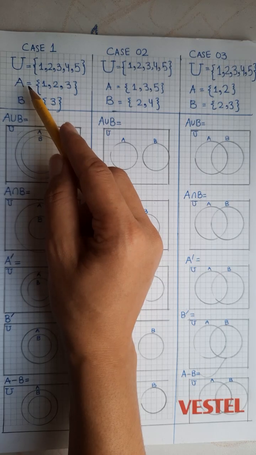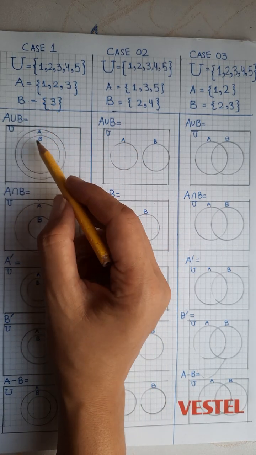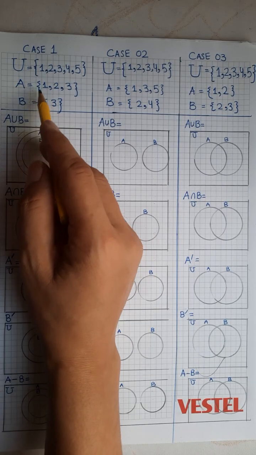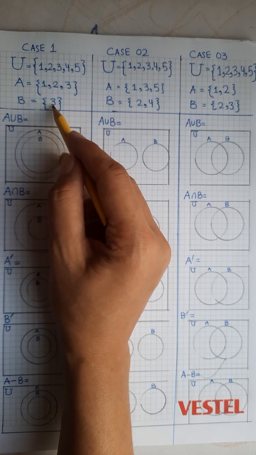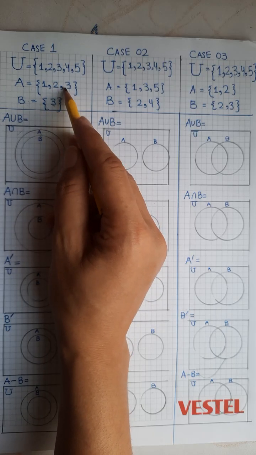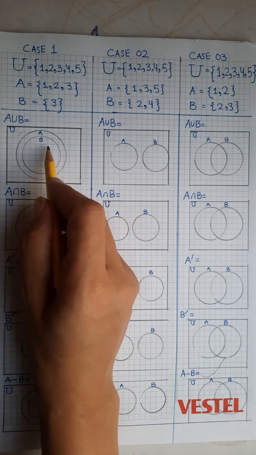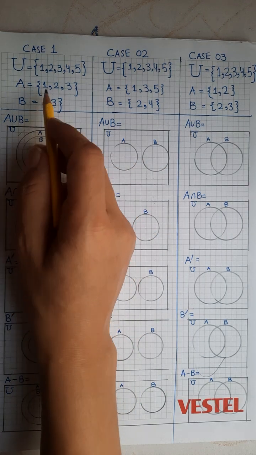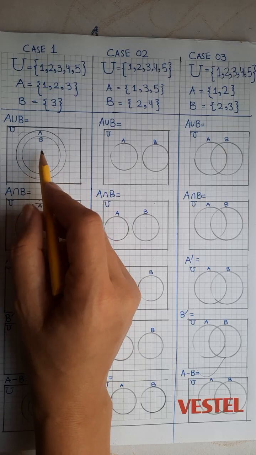So in this case, we have two sets, A and B. Before drawing the diagram, we will compare them to find the relationship between these two sets. See, B is a subset of A. By subset, I mean all the elements of B are present in A. See, 3 is present in A also. So the diagram that we will make has B inside A, because A is the bigger set and B is the smaller set, so it will be like this.